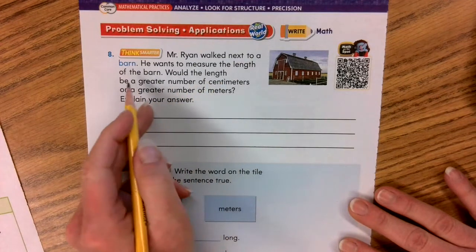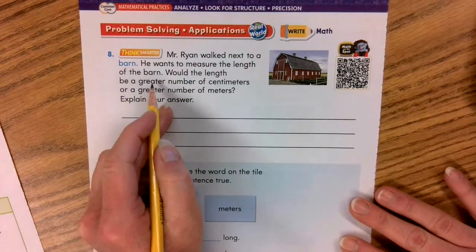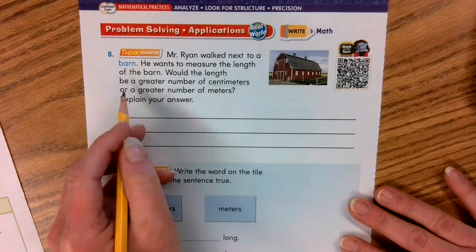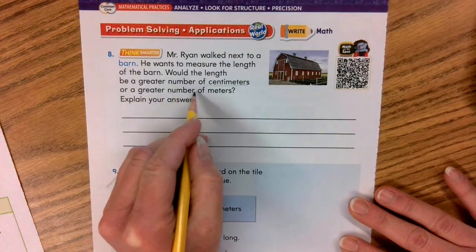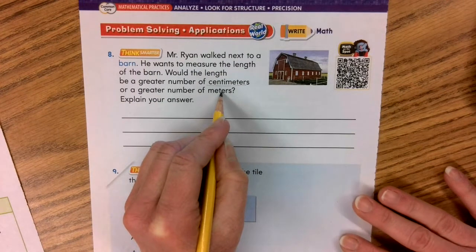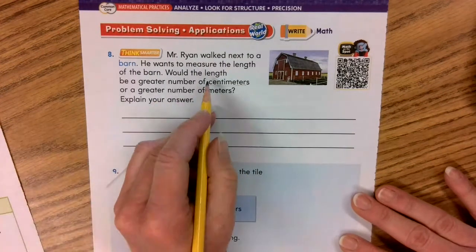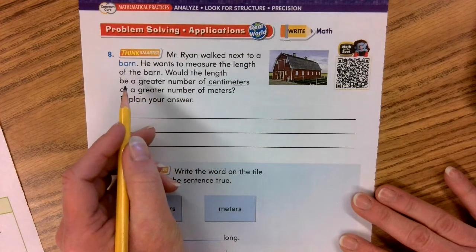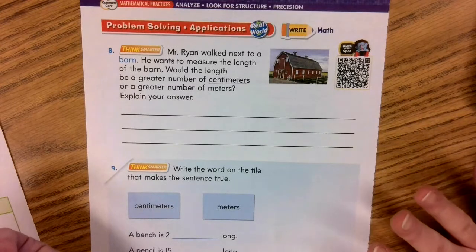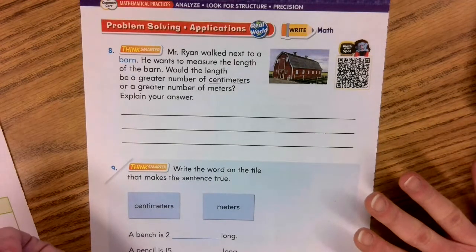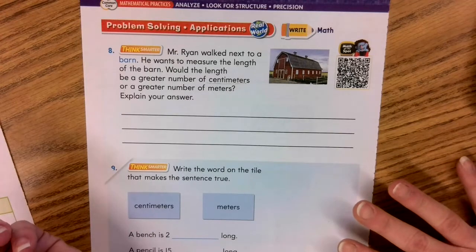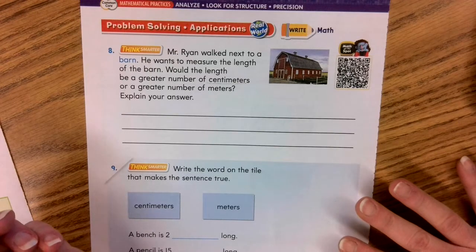Would the length be a greater number of centimeters or a greater number of meters? Okay, so there's our question. Would the length be a greater number of centimeters or a greater number of meters? Let's answer this in a complete sentence.